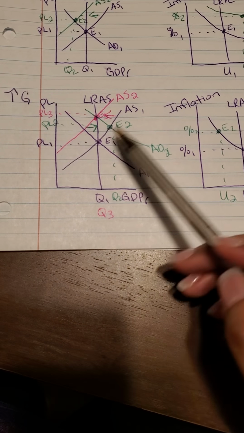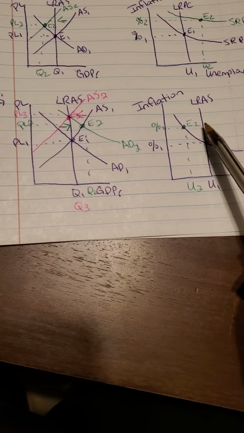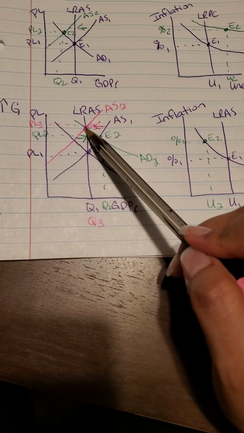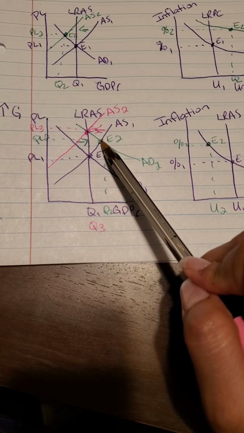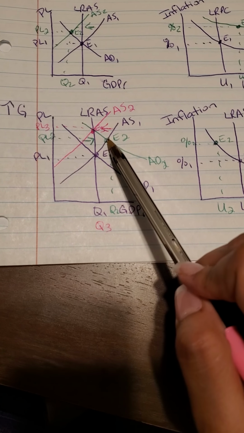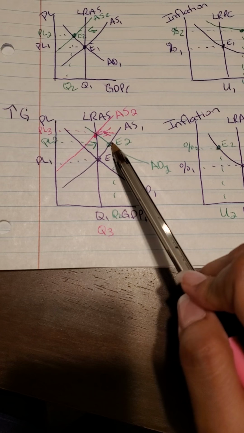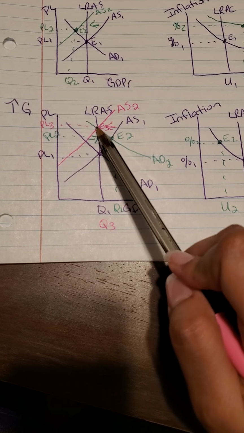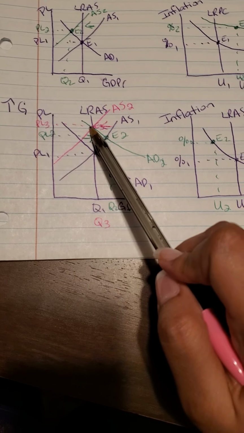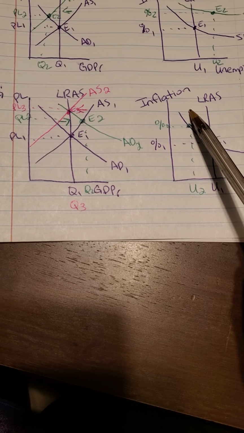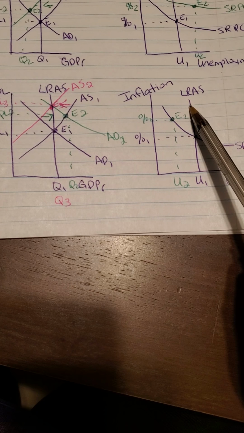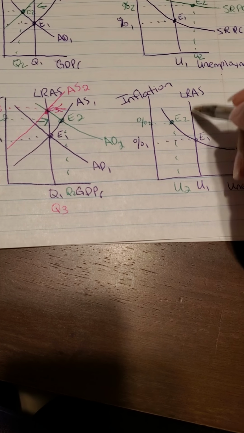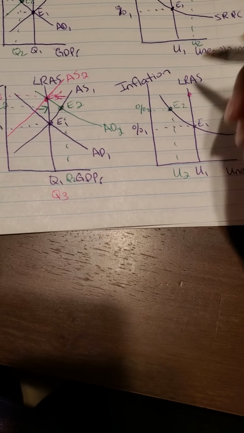So now we just have to read this graph to know what happened on the other graph. We know that price level increased and we went back to full employment. We were in an inflationary gap. We were at, let's say, 1% unemployment, and we went back to full employment, which is 4 to 6%. So that means that it increased. So we know that price level increased and our unemployment rate increased. We went back to full employment, so we have to be back on the LRAS, so it has to be somewhere right around here.